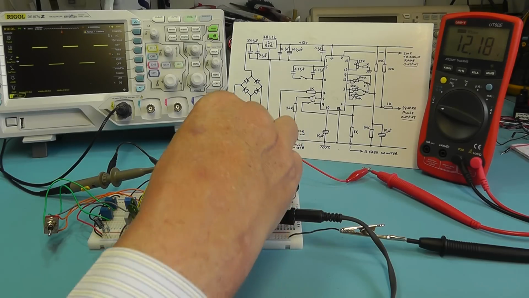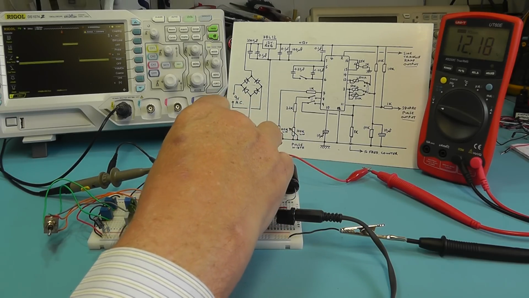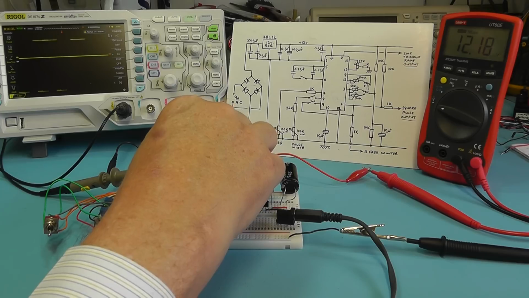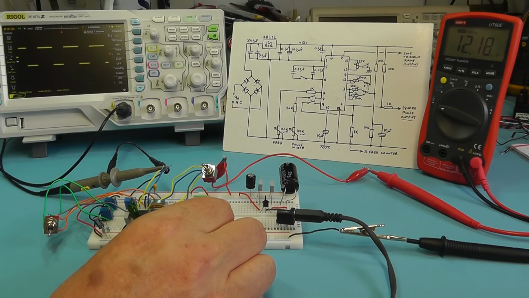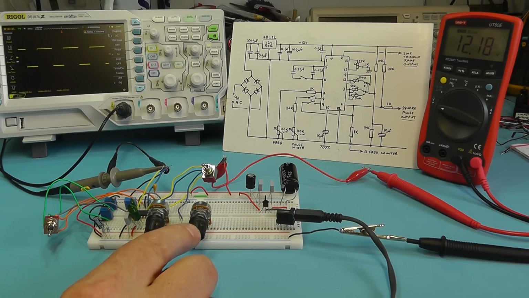So let me switch over to pulse mode. So we're now in pulse mode, and as you see, as I'm altering this control here, it's altering the pulse width.